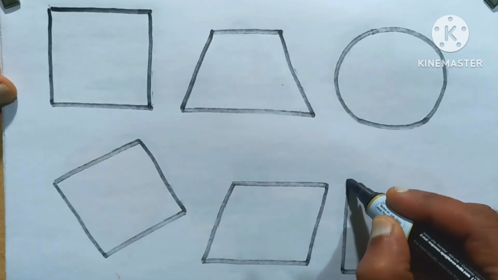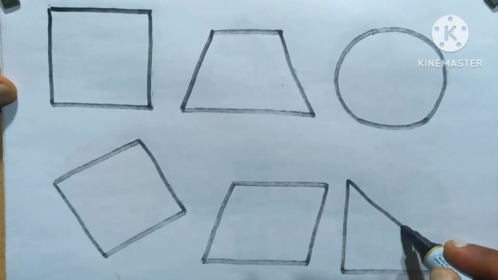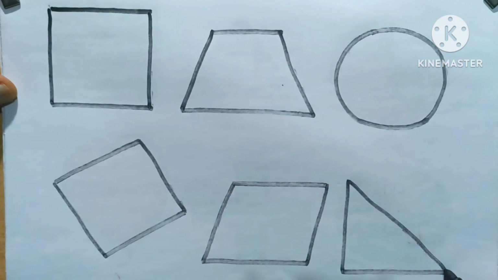What is this? It's a right angle triangle, kids. These shapes are called right angle triangle.